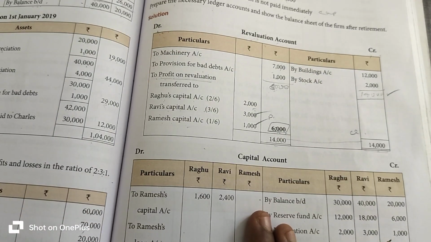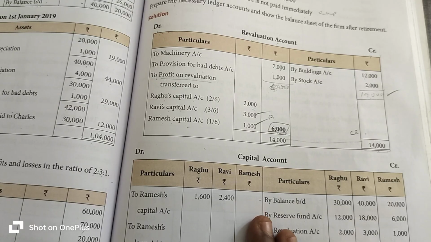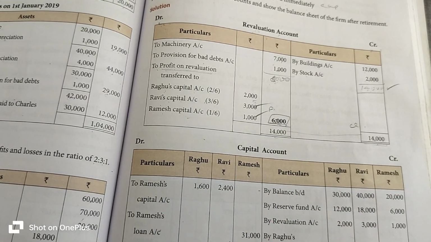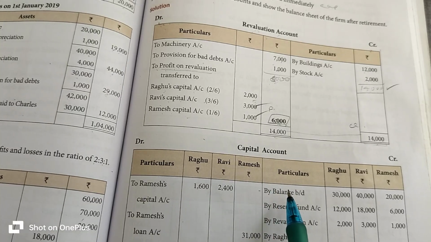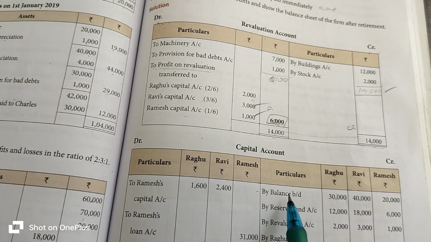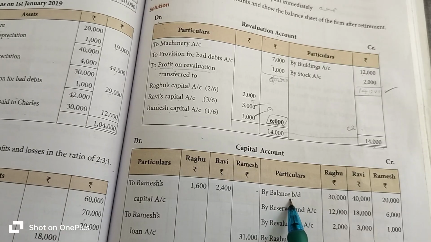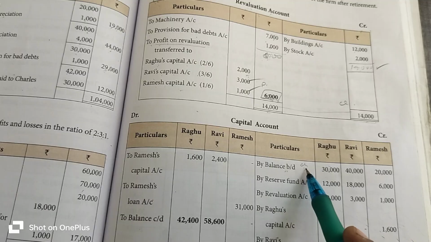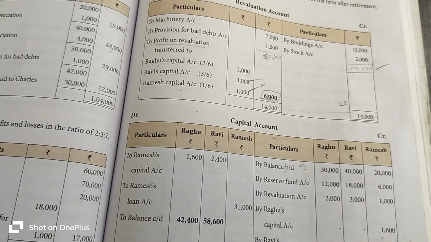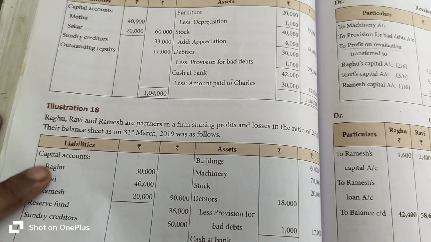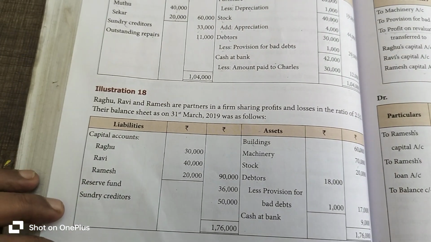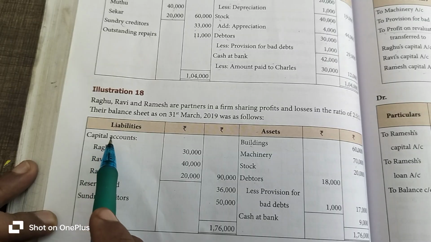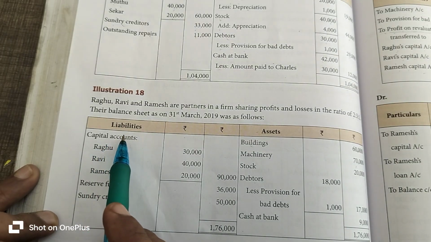Let's come to prepare the next ledger account, the capital account. First write the heading, the format you know already. Whenever you start the capital account, always start with the opening balance of the capital account. The opening balance of the capital account always appears on the credit side of the capital account. You take the opening balance of the capital account from what is given in the question on the liability side.